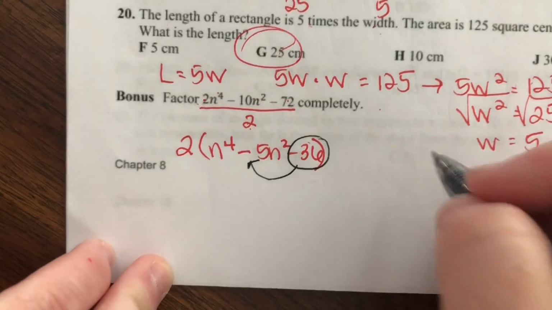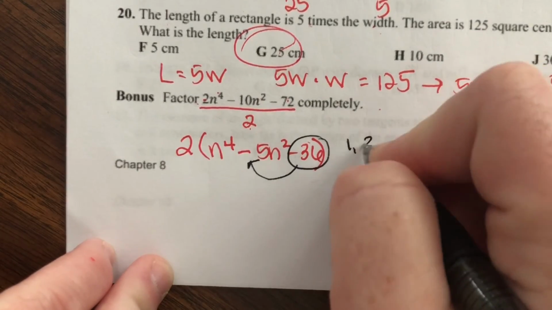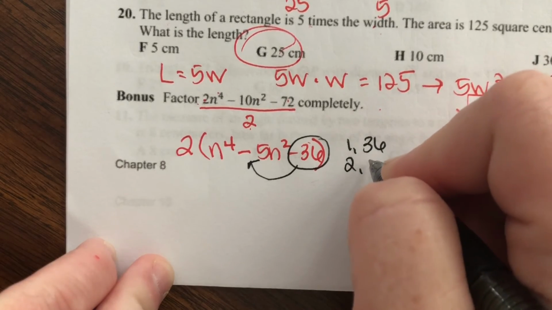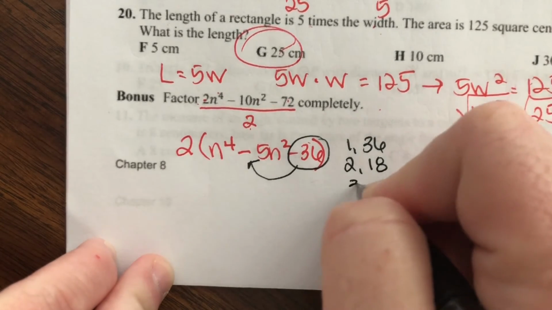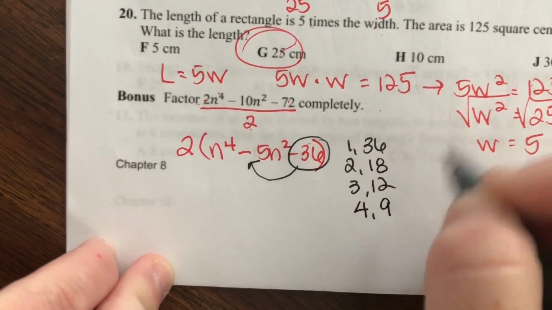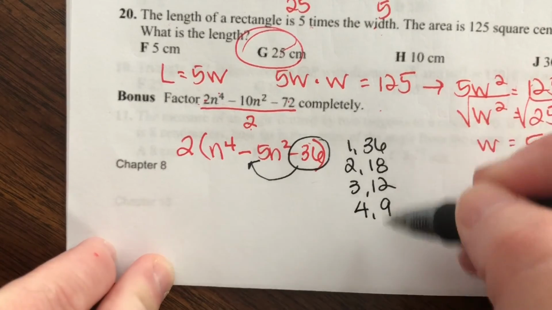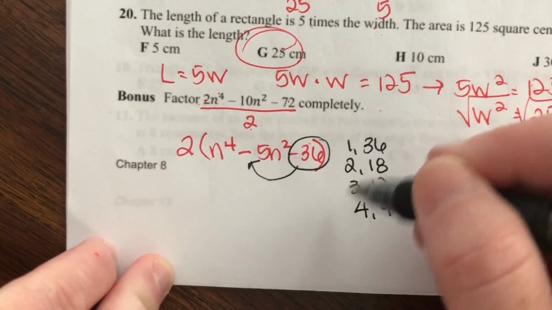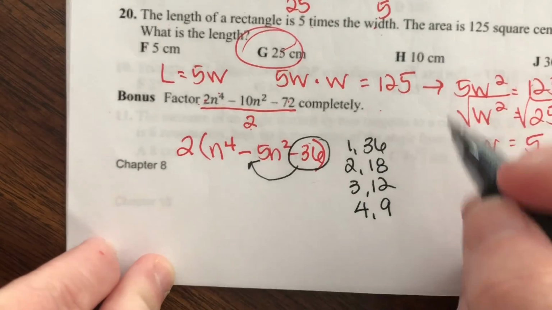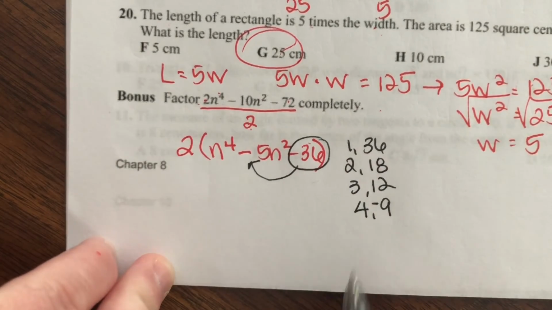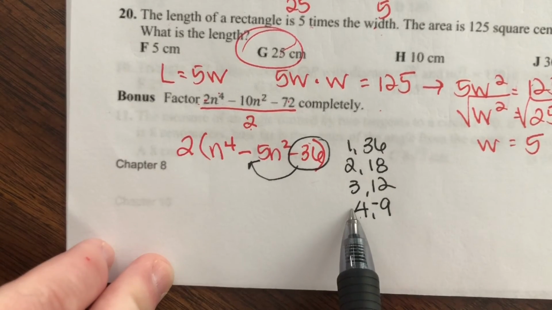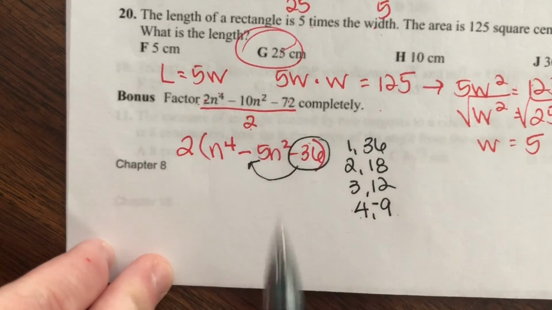Okay, well, what are some factors of 36? 1 and 36, 2 and 18, 3 and 12, 4 and 9. Do any of these add or subtract to 5? Yeah, 4 and 9 do. So I've got to get them to add together so that they add up to negative 5. So my 9 is going to have to be negative. Positive 4 plus negative 9 is negative 5. Positive 4 times negative 9 is negative 36.